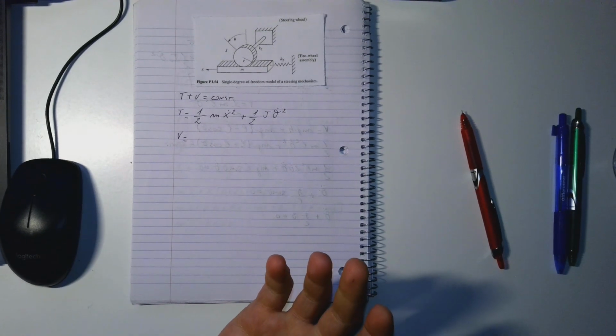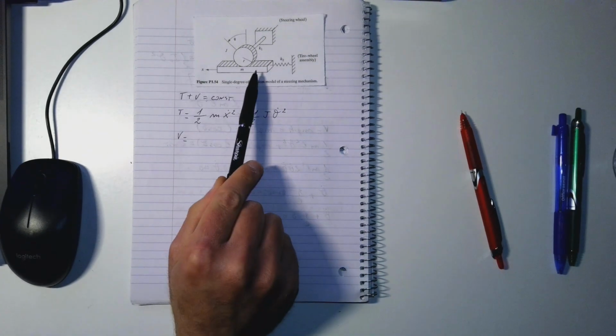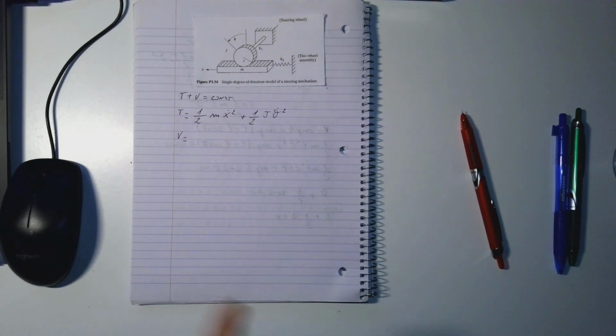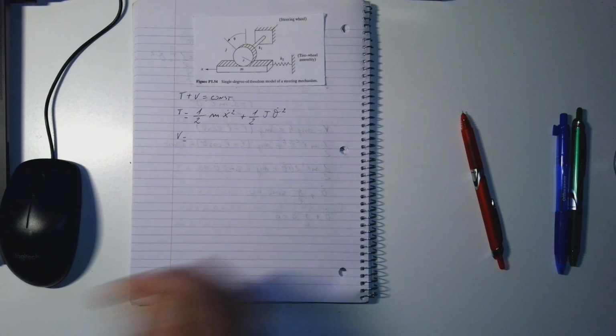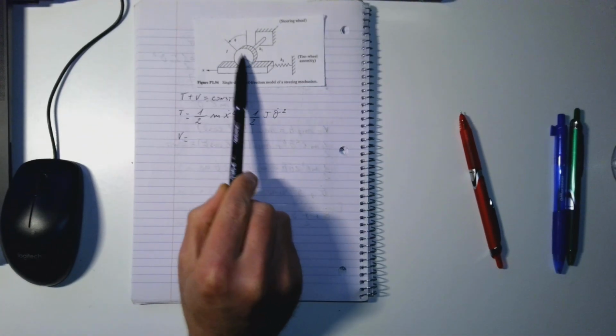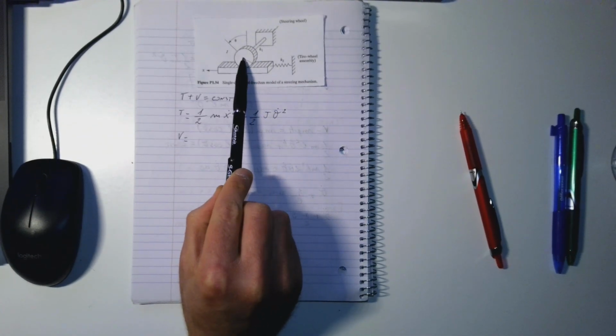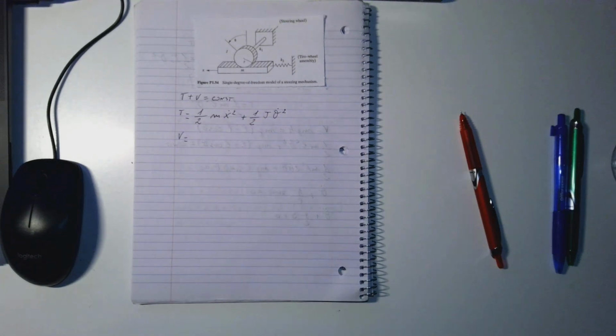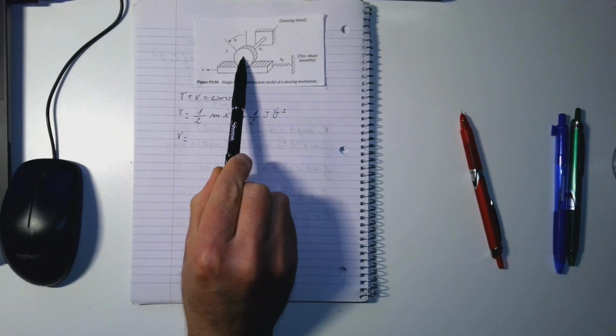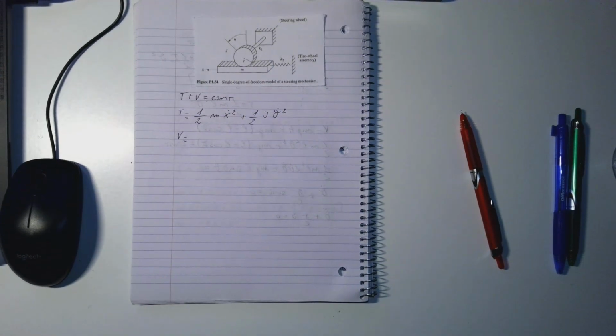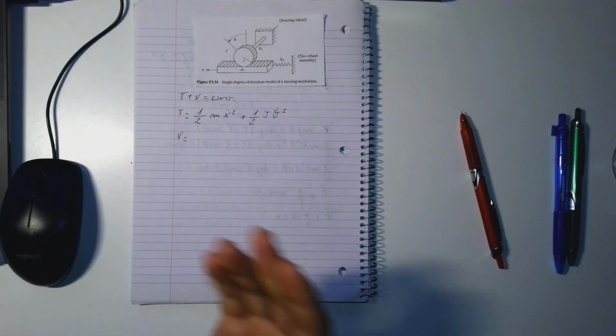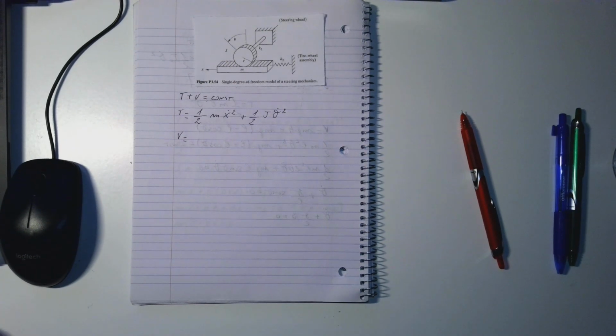The mass only moves in the horizontal direction, and the disk rotates around its center, so the center of gravity is not moving up and down. It's not moving at all. Which means we only have rotational kinetic energy and no variation of gravitational potential energy.